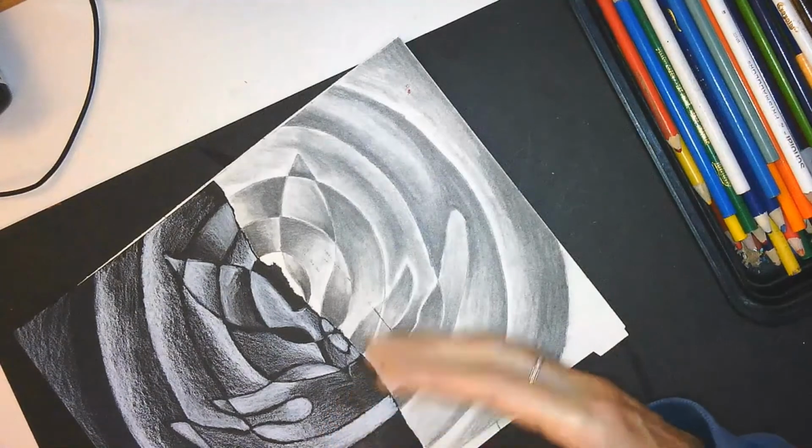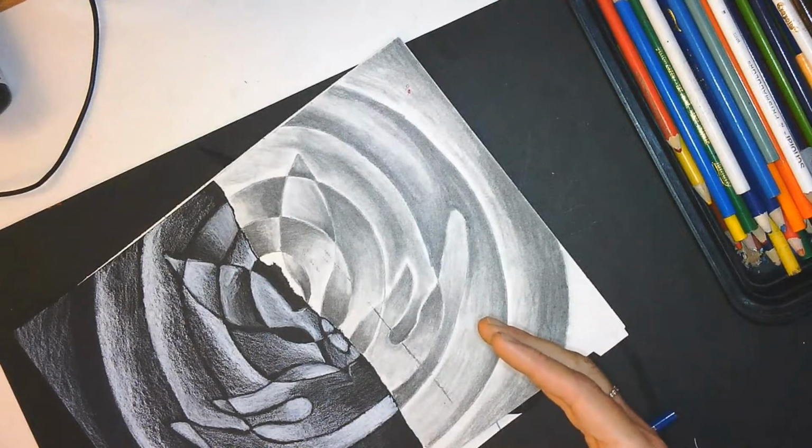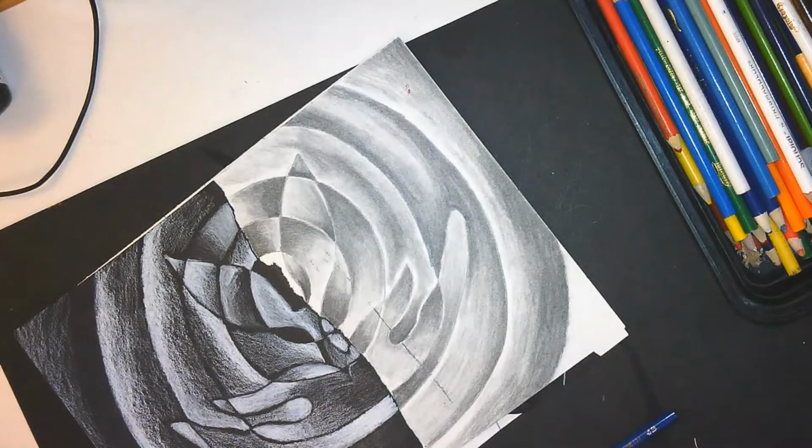It's just a way to describe how light or dark something is. Value in everyday usage means how much something is worth, right? So two very different meanings, but we're bringing them together in this drawing.